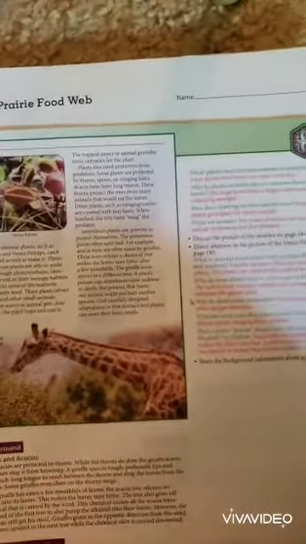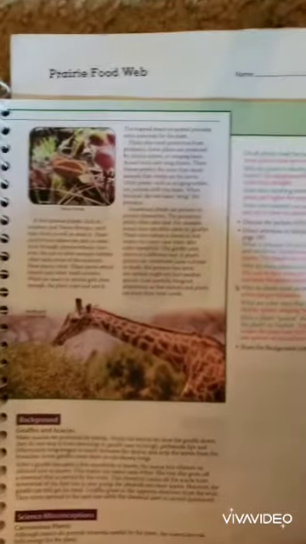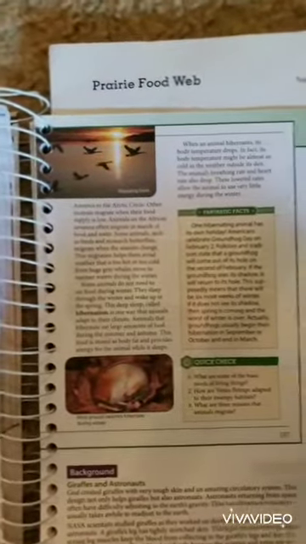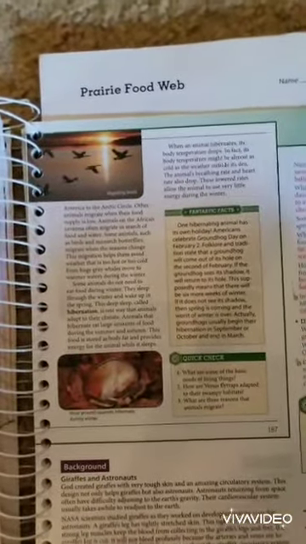I'll go ahead and pause the video and move on to the activity for the day. Okay, picking up from where I left off, what we're going to talk about today is animal adaptations. As you read pages 186 and 187, you guys are going to read about hibernation and migration.